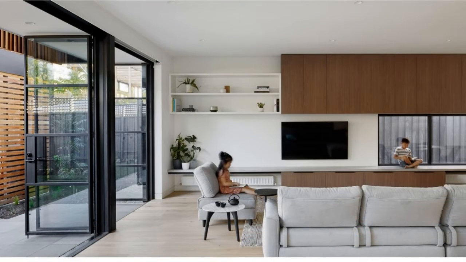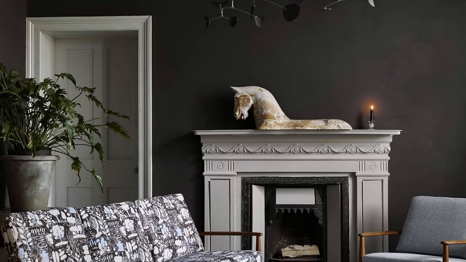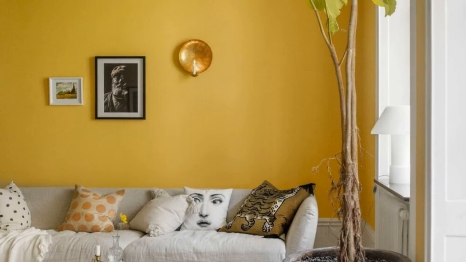Tip 1: Create a gallery wall. Tip 2: Paint the wall a rich, vibrant color. Tip 3: Punctuate with lighting. Tip 4: Hang a room divider. Tip 5: Define the room with rugs. Tip 6: Hang a series of wall art horizontally. Tip 7: Hang a horizontal painting or mirror.